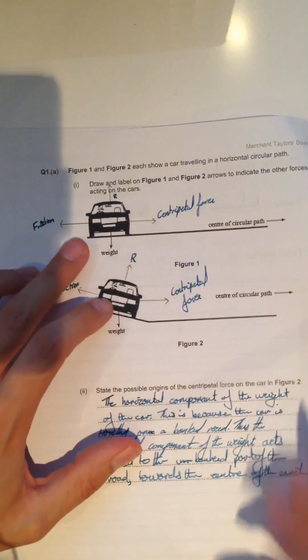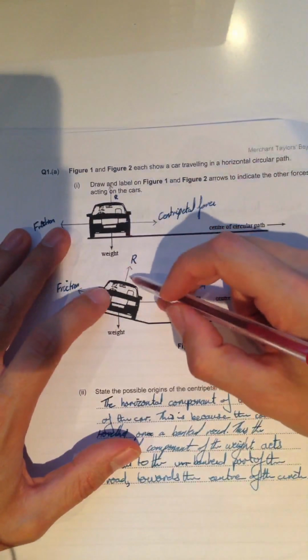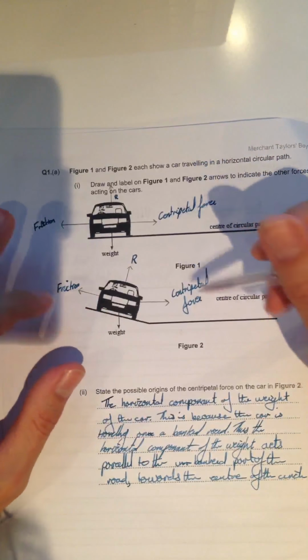Okay, let's start with question 1. So they want you to label the forces acting on the car in both situations. You've labelled the reaction force correctly here and here, well done. But there's a couple of issues here.